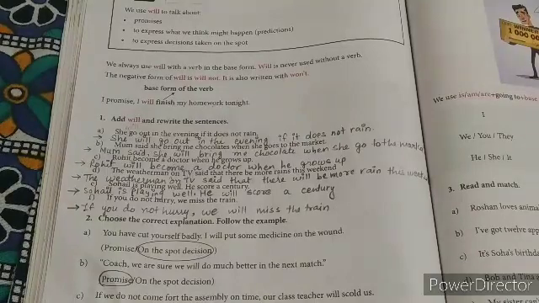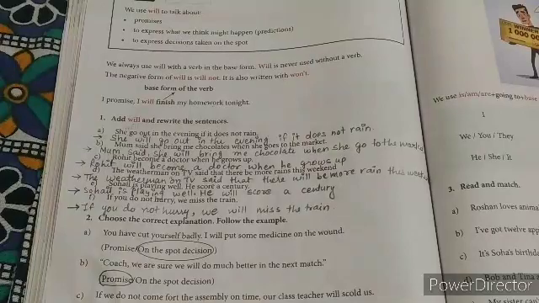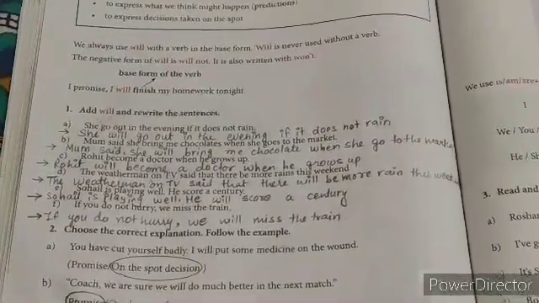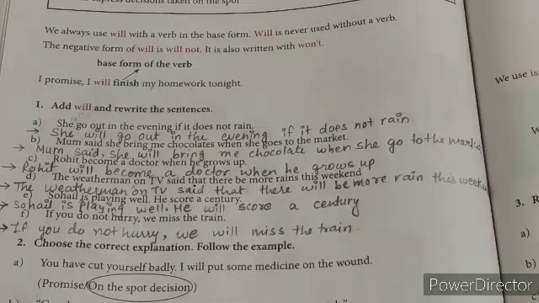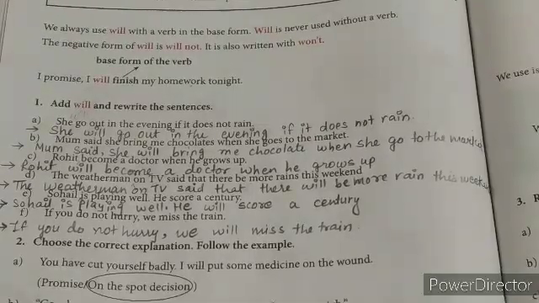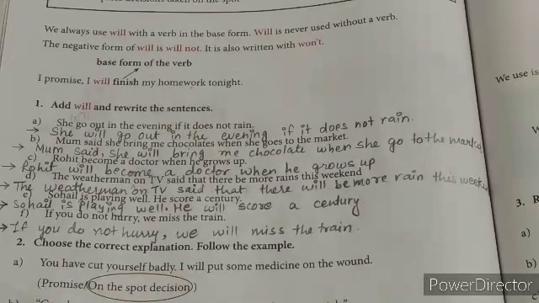Now come to the fourth one. The weatherman on TV said that there will be more rain this weekend. And how we are going to write it down? The weatherman on TV said that there will be more rain this weekend. Come to next one.